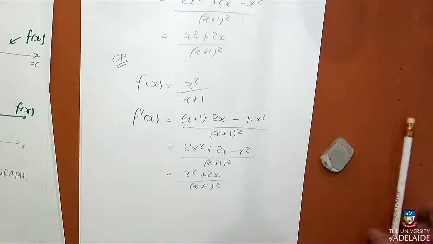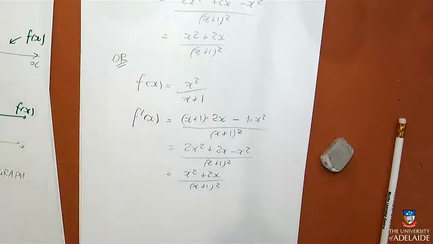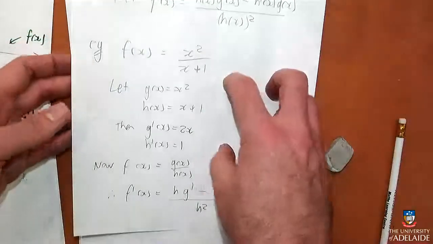Okay, you are allowed to do this with the quotient rule, but if your quotient rule is particularly complicated, it might be useful to do something like this.